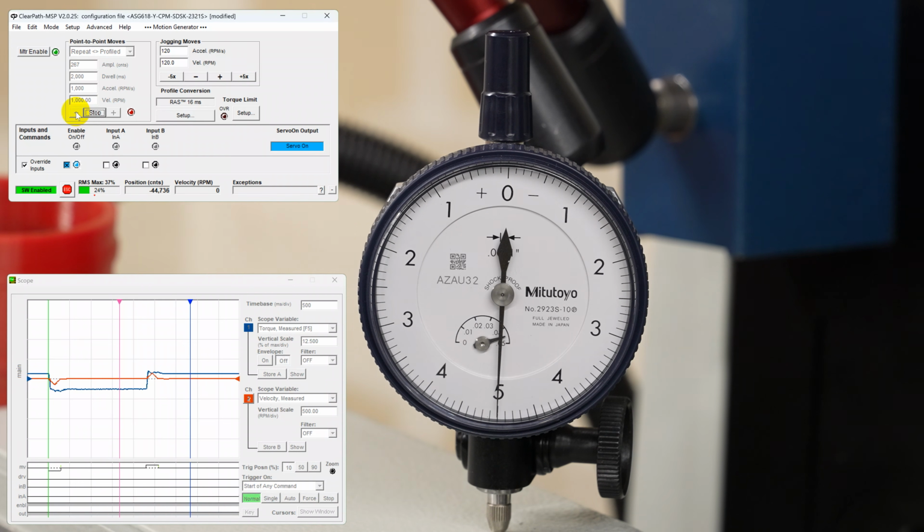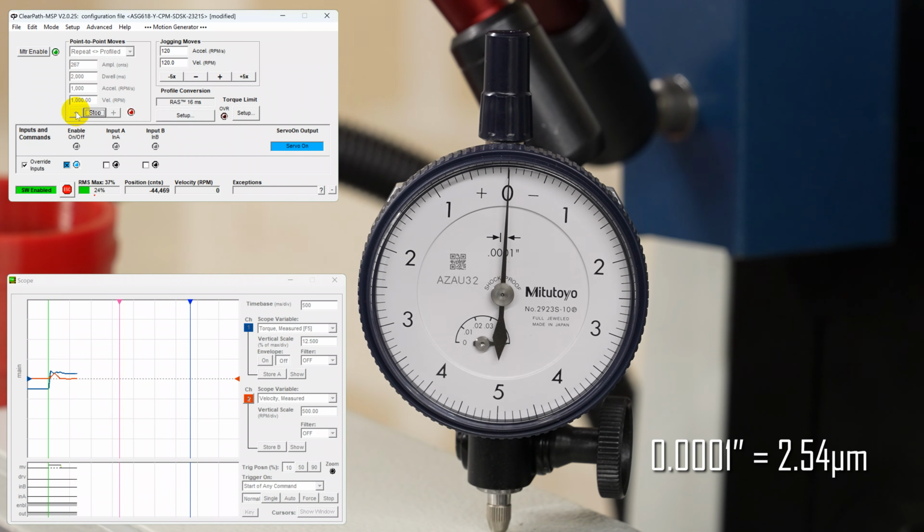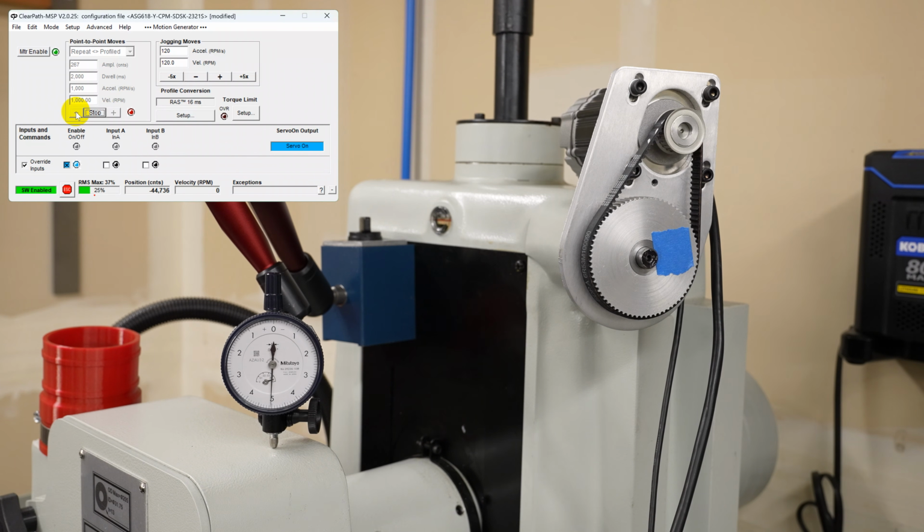One division on this dial is 1/10,000th of an inch, and if there's any error here, it's just a tiny fraction of that. This looks really good. I think this is going to work great. I could not be happier with how that went. The y-axis is the most critical for the accuracy of the grinder, and seeing that we can hit the same position repeatedly within a micron or two just makes me smile. I'm honestly not sure I could do that with the hand wheels.